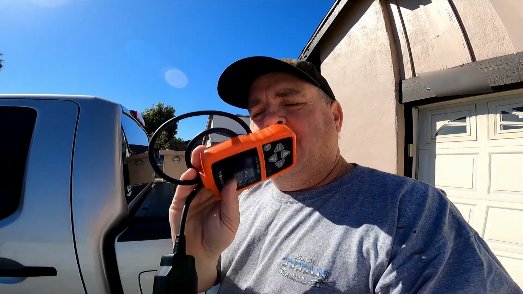But today we have the 2008 Nissan Frontier 4x4, Titan swapped, crew cab, all that good stuff, and it's got a check engine light. So I've got the scanner out here, and we're gonna get in there and see what it is.